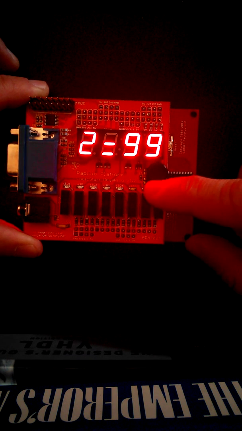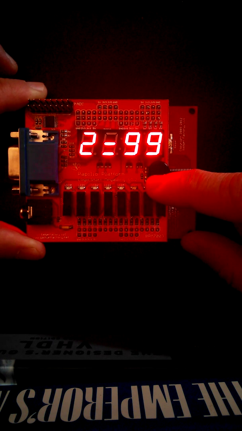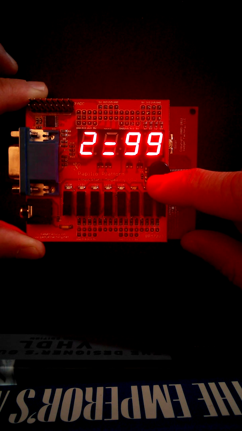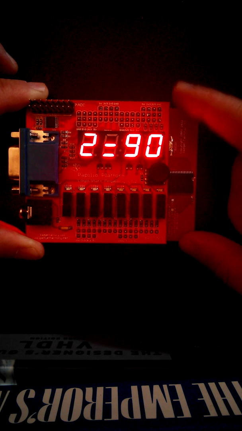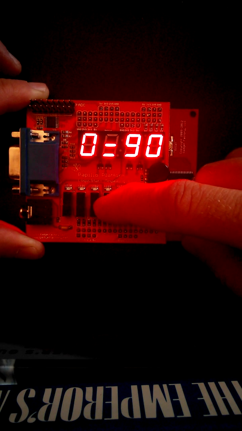Fabulous. I also added a clear feature. If I take the joystick and I press it down and I hold it down for a little while, it's kind of a register file clear feature. So let's do that. So now you can see that register 2 is now 0. If I go back to 1, it's also 0. And if I go back to 0, it's 0.